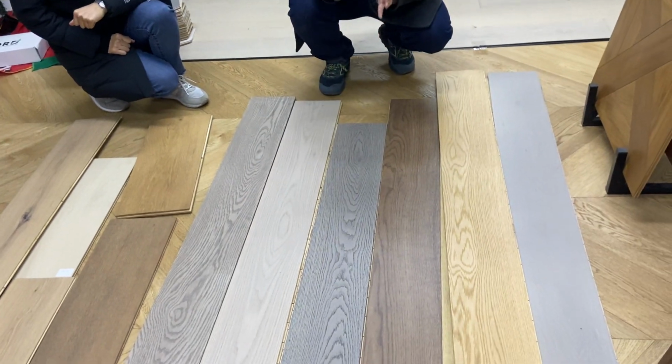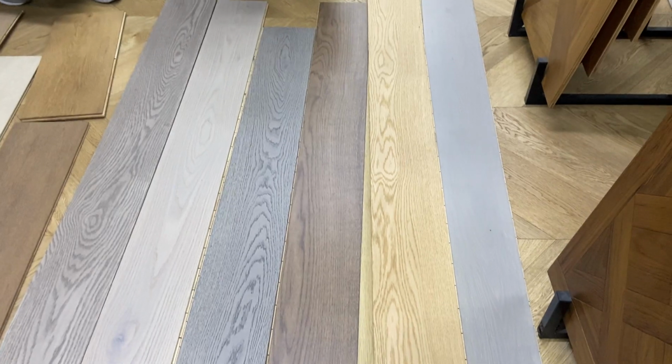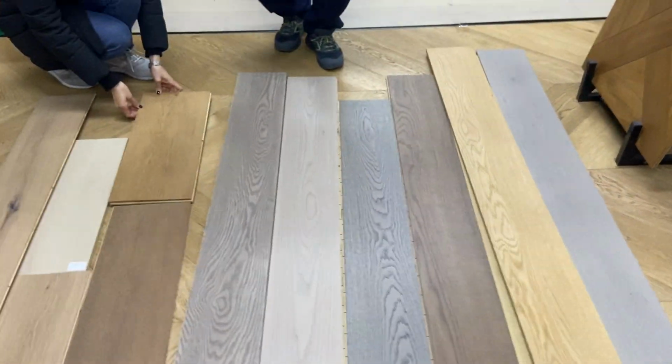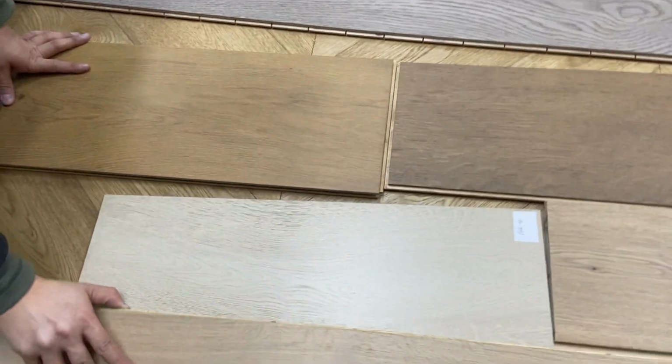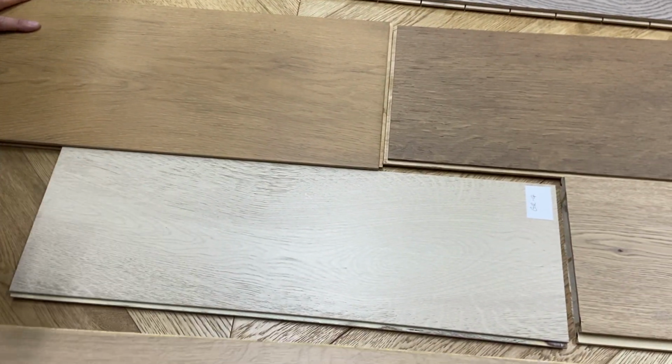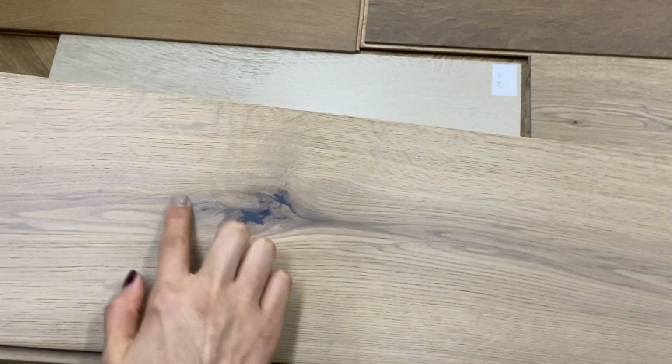Just one or two pieces of knots. It's not a very big, drastic look. But here we see the European oak. European oak texture is closer. It's tighter grain. But some pieces have knots like this. But the grading is not so high.